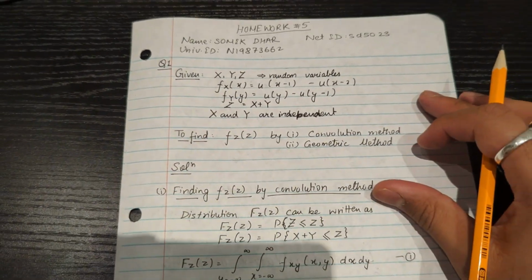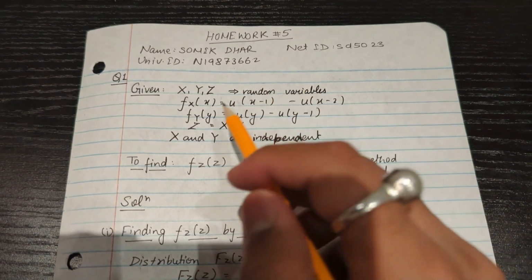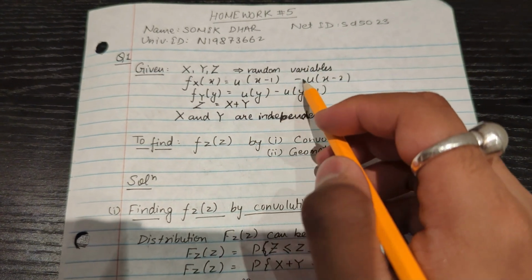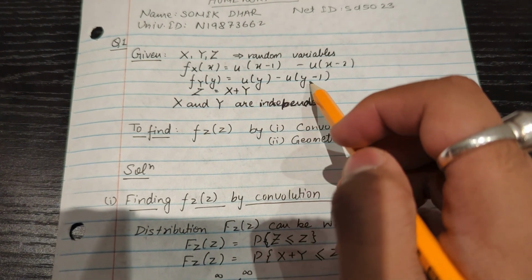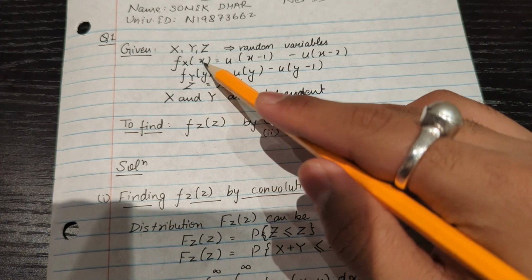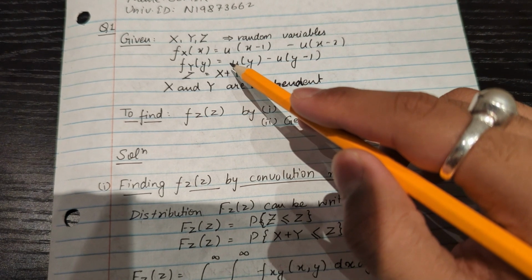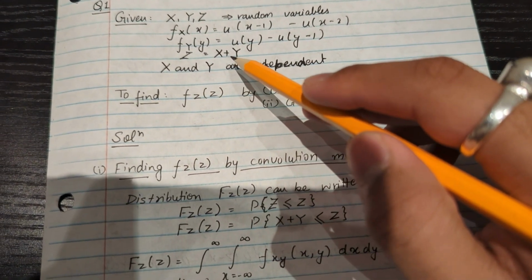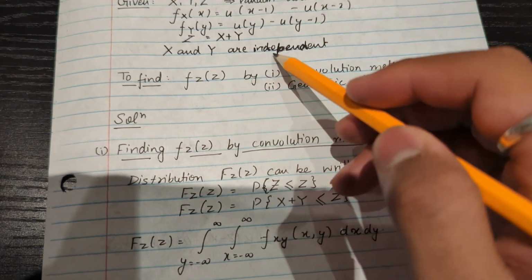So, what do we have in question number 1? We have been given x, y, z, which are random variables, and the density function of x as u(x minus 1) minus u(x minus 2), and the density function of y as u(y) minus u(y minus 1), which essentially means x varies from 1 to 2 and y varies from 0 to 1. The random variable z is defined as x plus y, and it has also been given that x and y are independent.